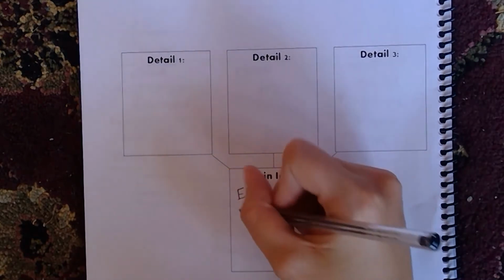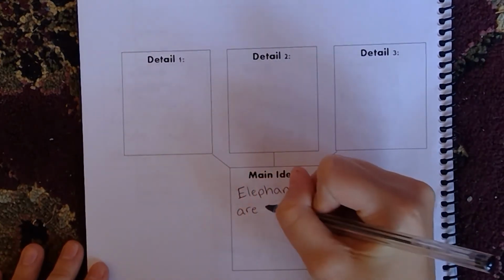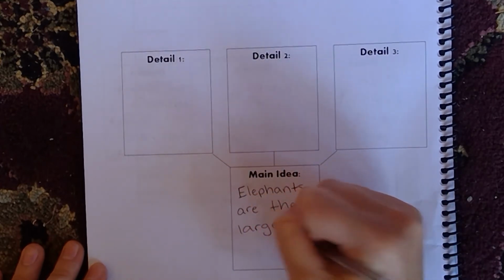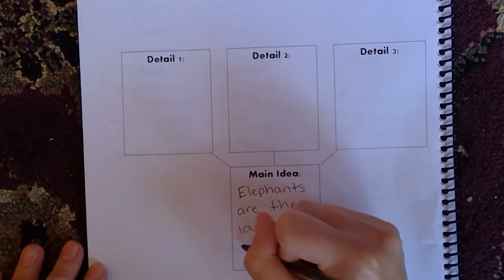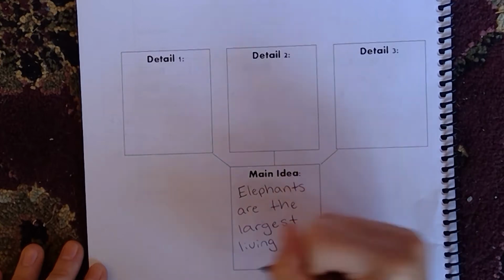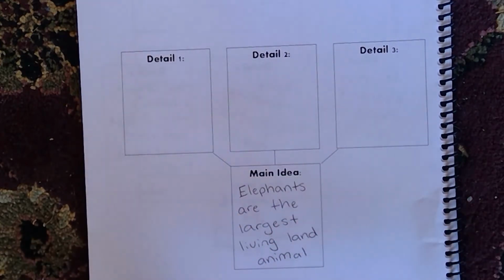So I'm going to use that first sentence and say elephants are the largest living land mammals.